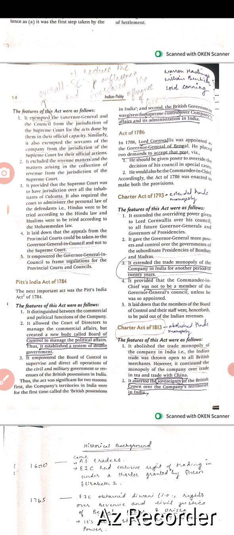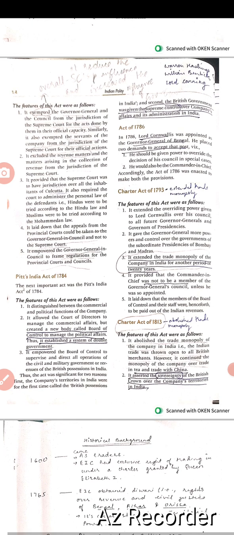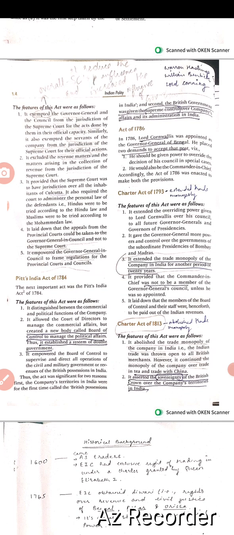Now we'll come to our next act, that is the Act of 1786. So what happened in this act? Lord Cornwallis was given the position of Governor General of Bengal. But Lord Cornwallis said that I will accept this position only when my two demands are fulfilled. Okay. The first demand was, in special cases, if there is any contradiction in opinion between the council and the Governor General of Bengal, that is Cornwallis at that time, in such situations he must have the power to override the decision of his council.